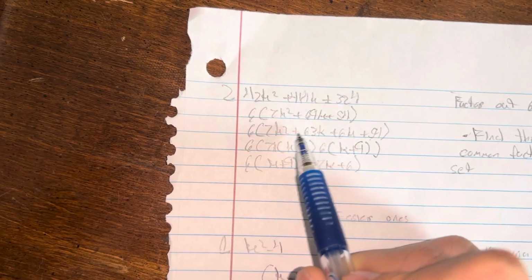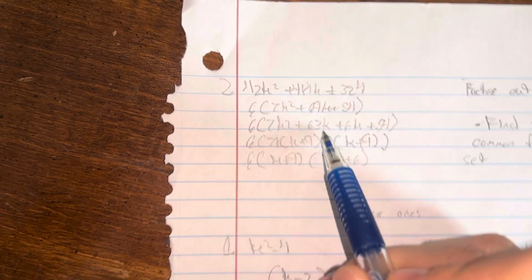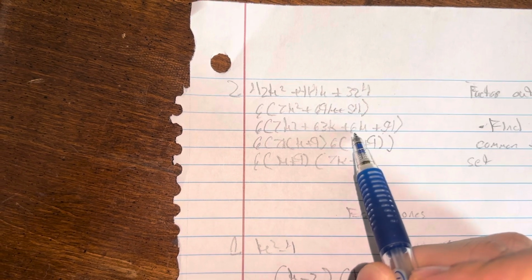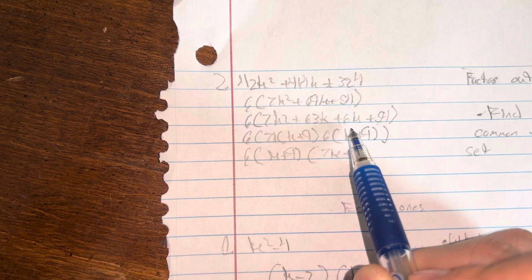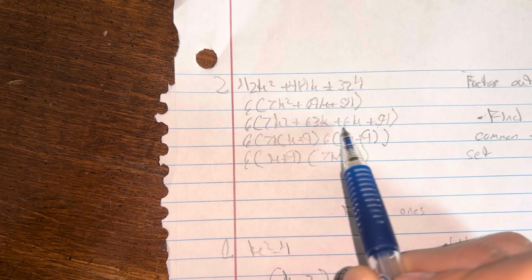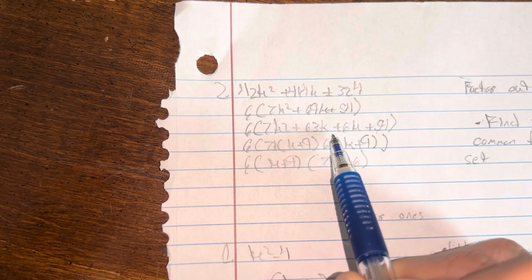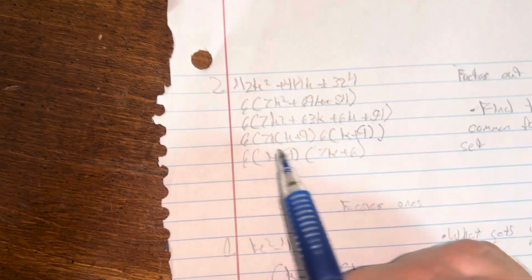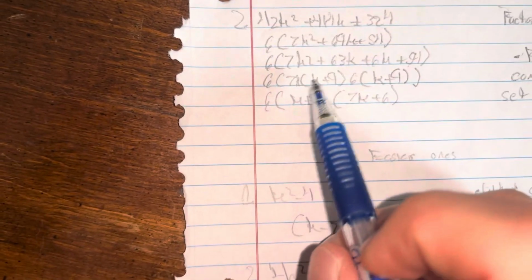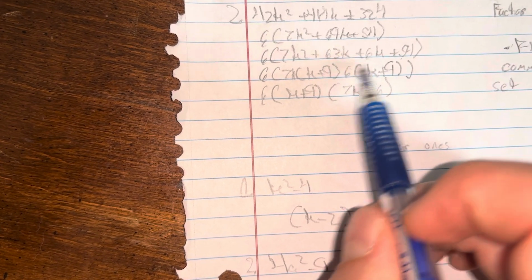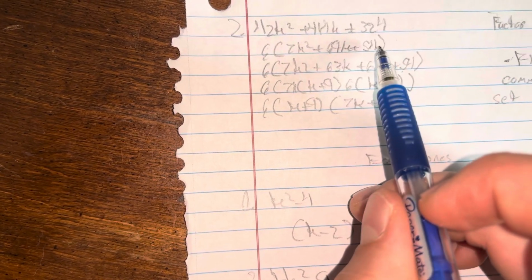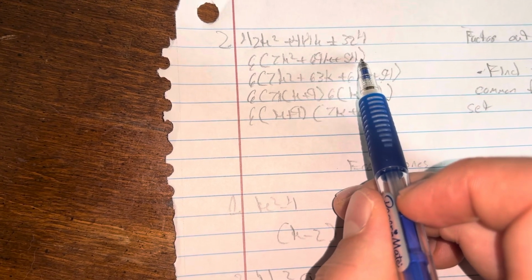Now, we have our two numbers in the middle, 63 and 6. 63 times 6 equals... 63 plus 6 equals 69. So you don't always, I don't think, have to make it multiply to each other to add up to this number.